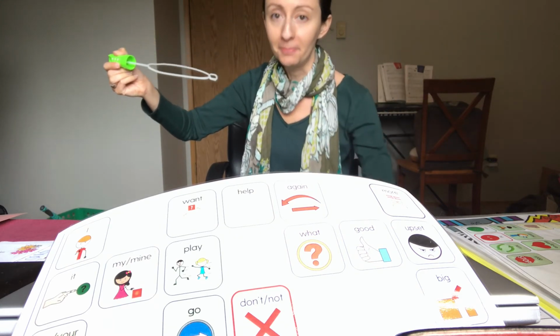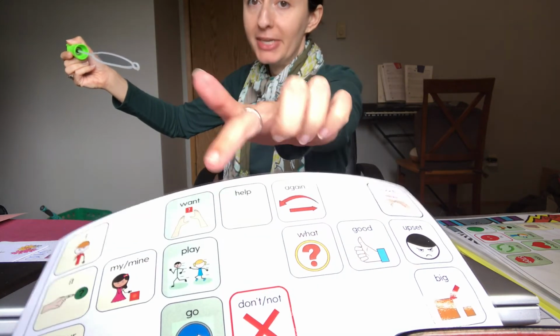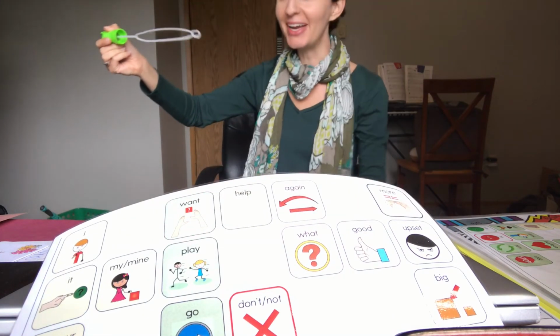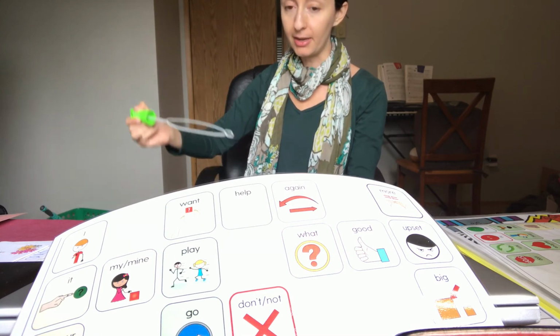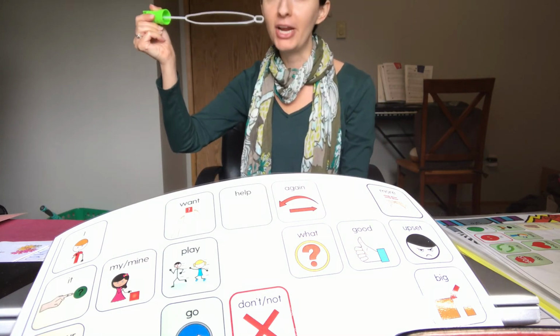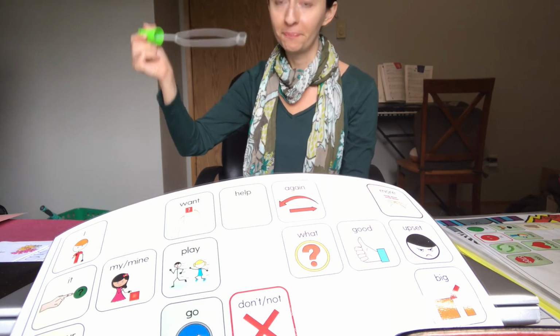And now you're going to pause and see if they indicate any sort of request for go or blow. You can encourage them to point to the go icon on there, or try to say go if they're vocalizing, but you want to pause and give them a chance to fill in that go.